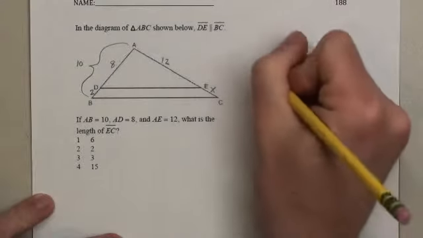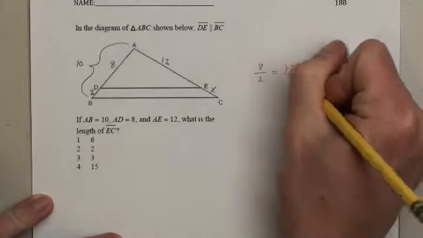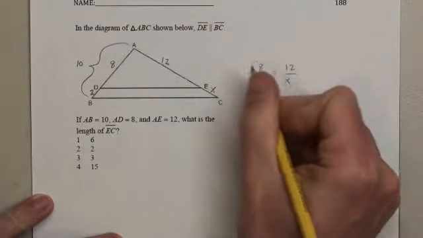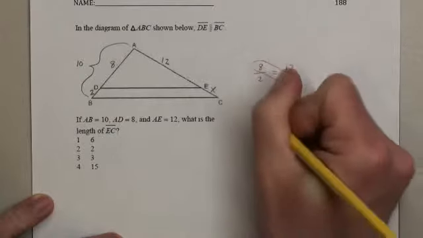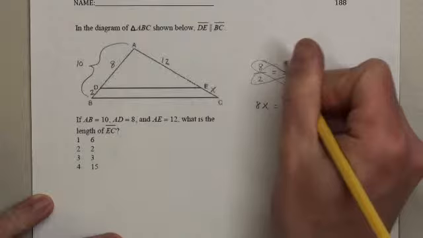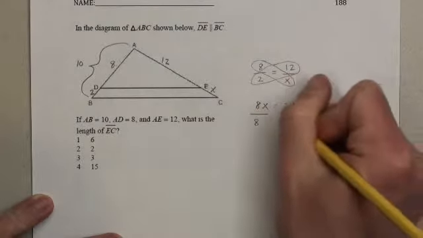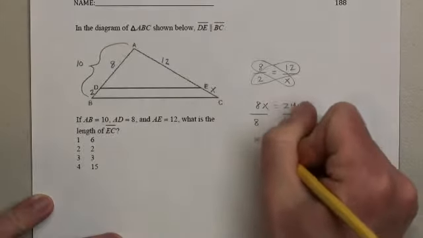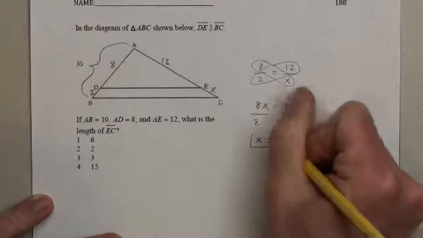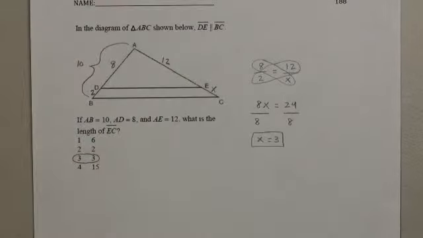So we do 8 over 2 equals 12 over X. Cross multiply, 8X equals 12 times 2 is 24. Divide both sides by 8. X equals 3. That's choice 3. Okay?